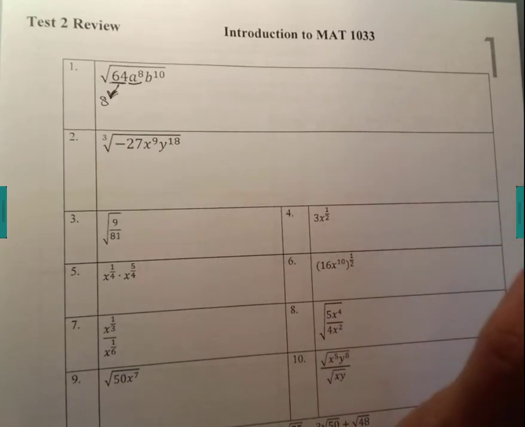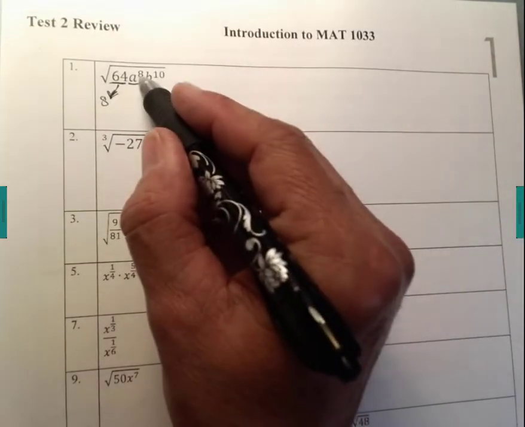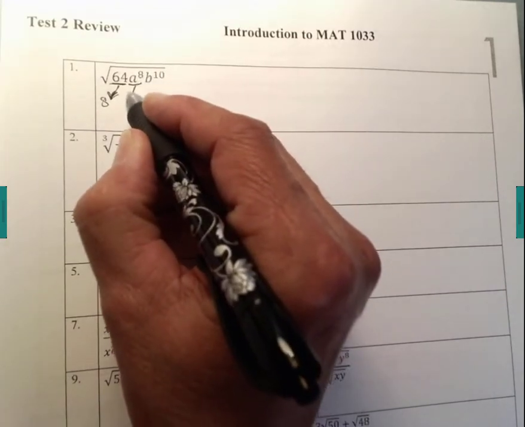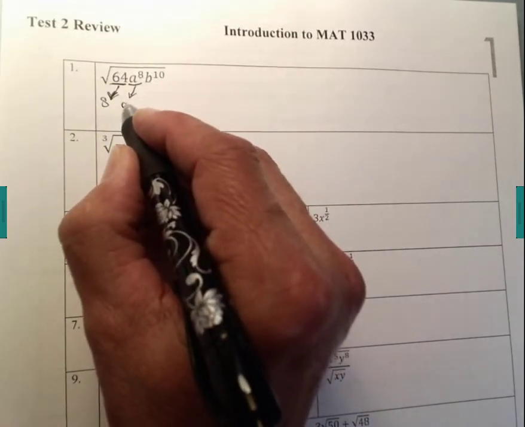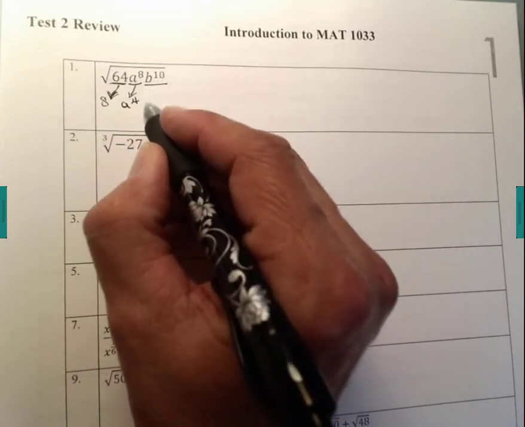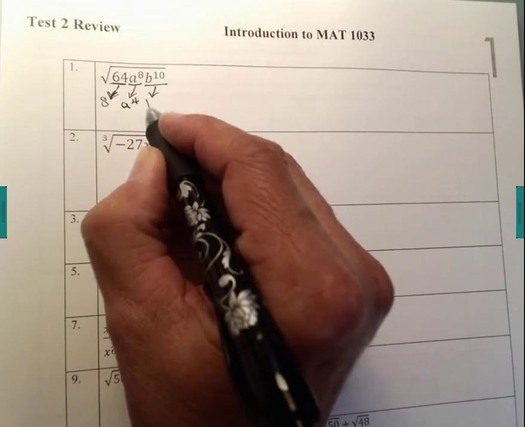And how do you resolve those? Well, you find the square root of an exponent, an 8th exponent, by dividing it by 2. So I can say the square root of a to the 8th is a to the 4th. I just took 8 and divided by 2. I do the same thing for b to the 10th. The square root of b to the 10th is b to the 5th.